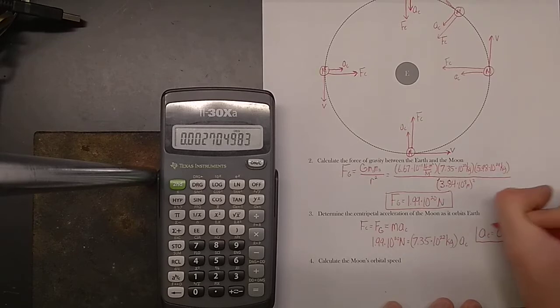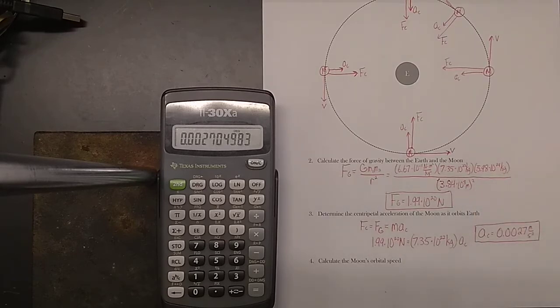And what does this mean? Well, centripetal acceleration has to deal with objects that are moving in circular motion. If you think about an object in circular motion, that means it's always changing its direction. This is telling us something about how the moon is changing its direction. A bigger centripetal acceleration would mean the moon is changing its direction much more rapidly. The moon makes one orbit around the Earth about once a month, so on the basis of a second, it's not changing its direction all that much. What we can do, though, is use this centripetal acceleration to calculate the moon's orbital speed.